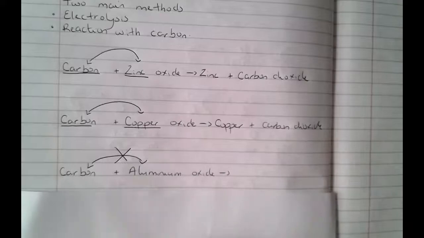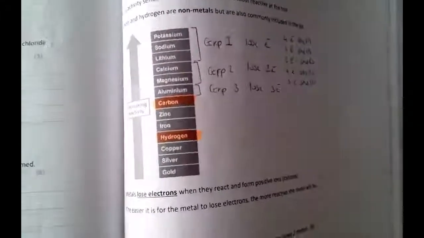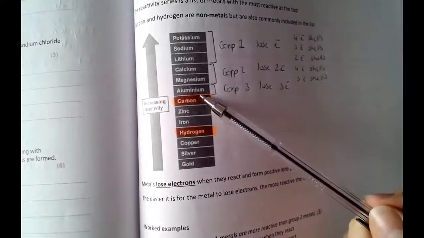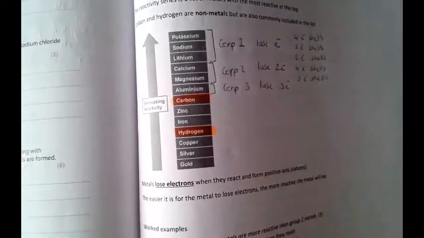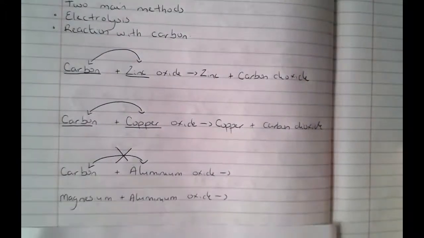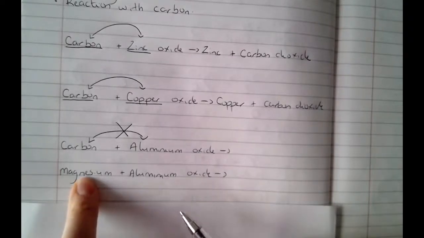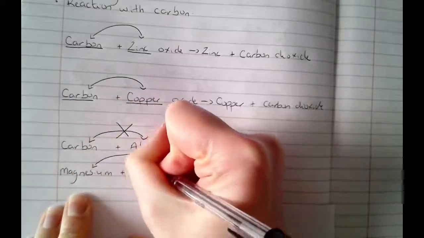Now you might think to yourself, okay, fine, maybe you can't use carbon, but there are plenty of metals more reactive than aluminium. What if I reacted aluminium oxide with magnesium or with calcium? Could I use that to obtain pure aluminium? And if we look at the reaction below, I've written out such an example. So I've got magnesium and I've got aluminium oxide. Now magnesium is more reactive than aluminium.